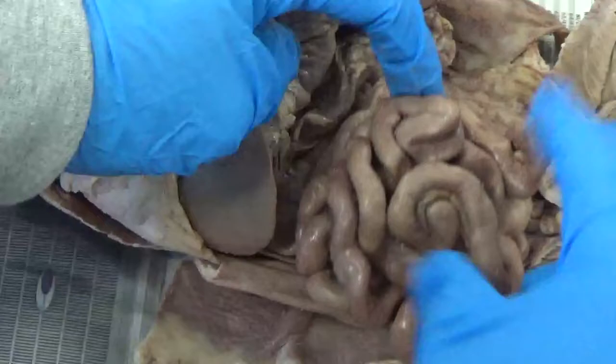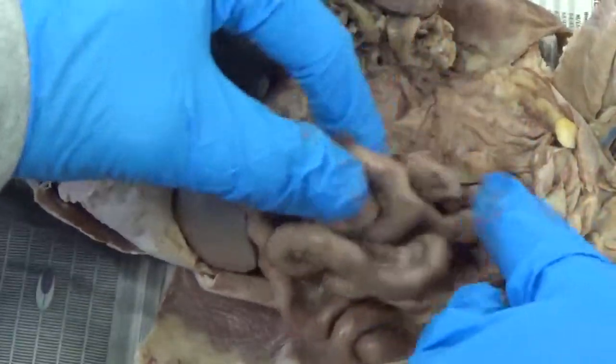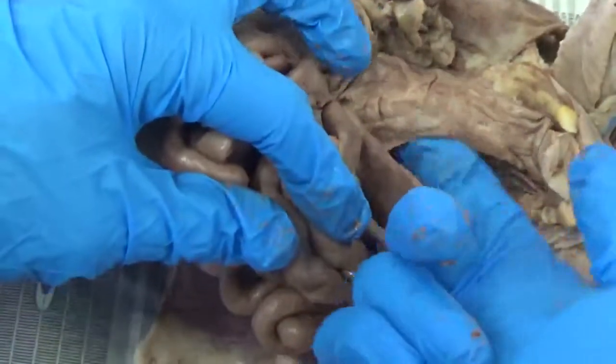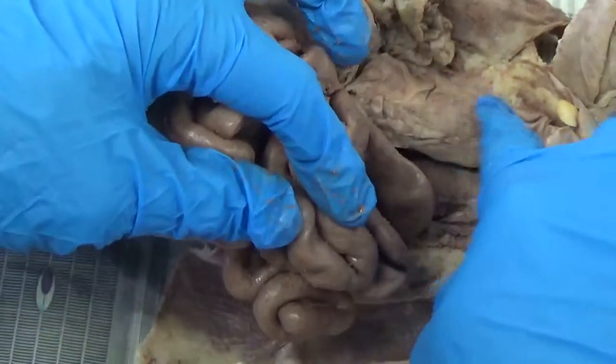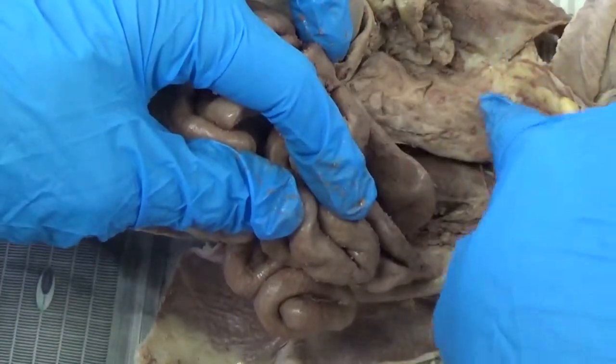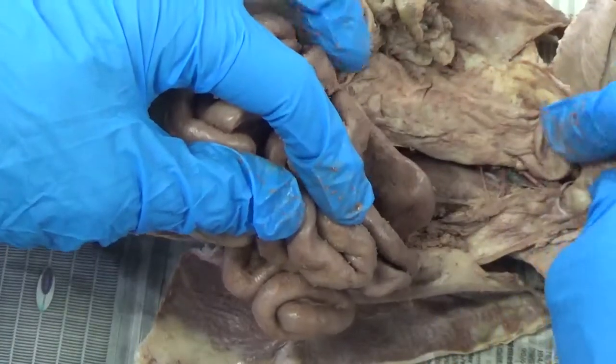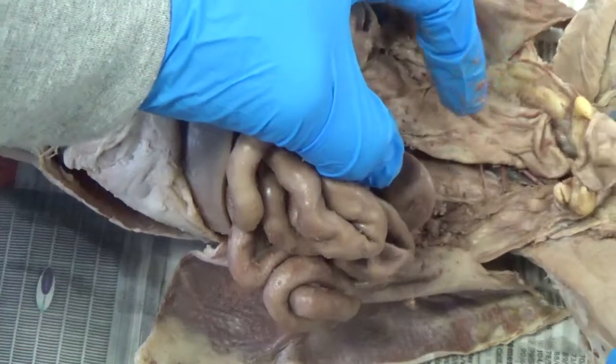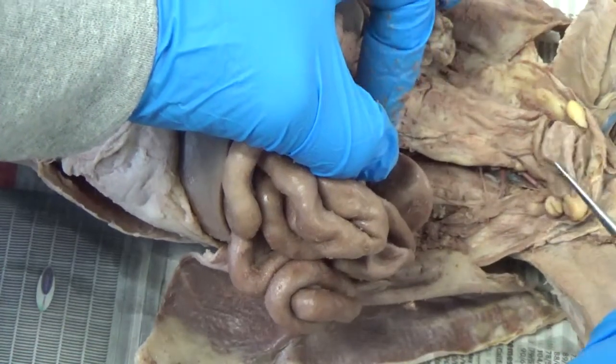Normally what we do later on is we would take these out and we would measure the length of the small intestine. The large intestine is right here, part of it. This is the descending colon right here. And then down here, if you lift up, you can see the urinary bladder right here.